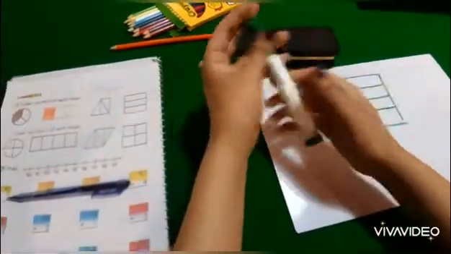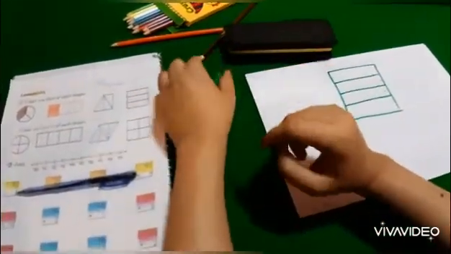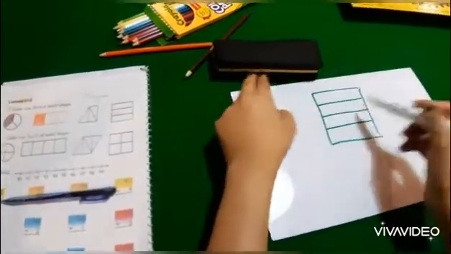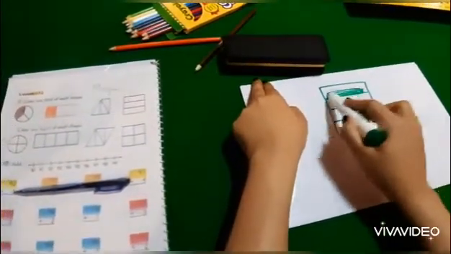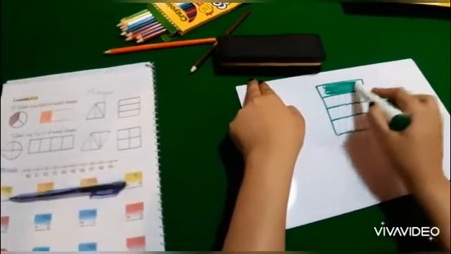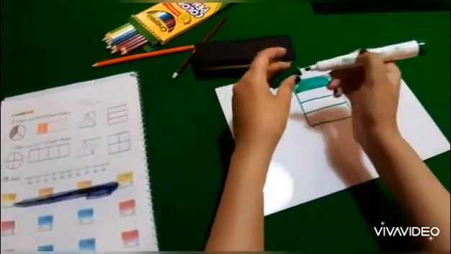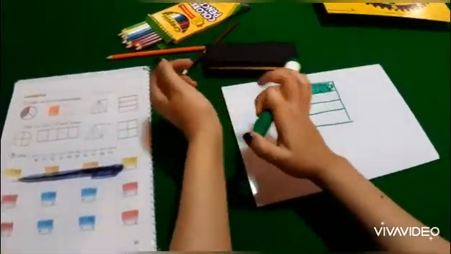So my one square is divided into 4 equal parts. Now it says 1/4 I have to color. So I'm only going to color one portion of this square. Okay, this is what we're going to do in the second part of this question.